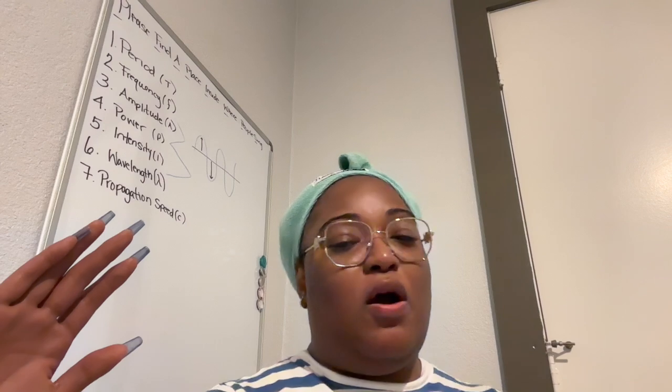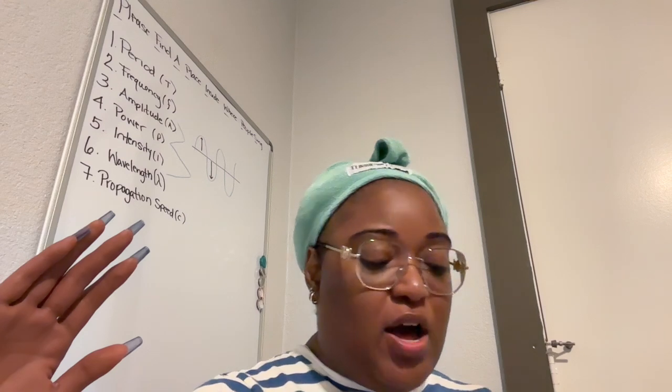The next one is going to be the intensity. And I'm kind of going through them a little quick because they all come back together again. The next one is intensity, and that one is the concentration of the energy in the beam. And that one is measured in watts per centimeter squared. Okay.